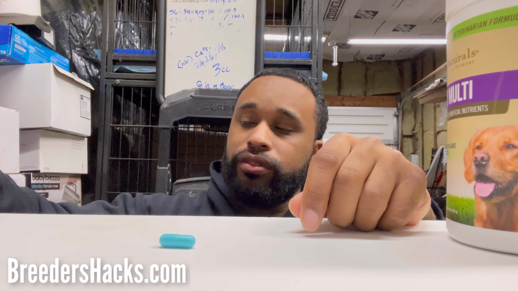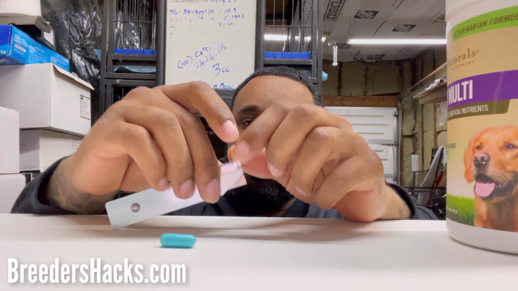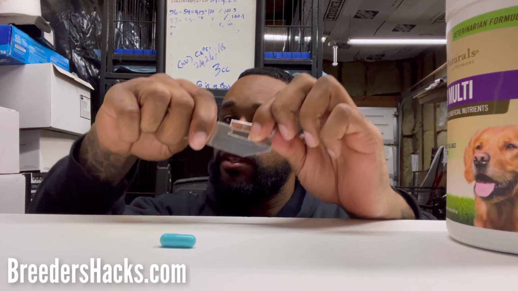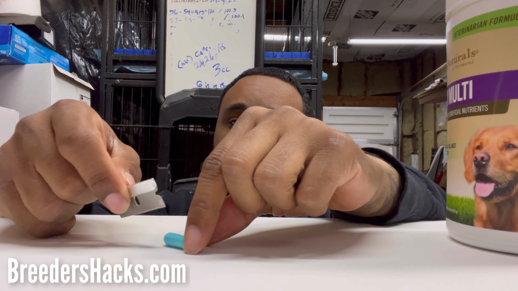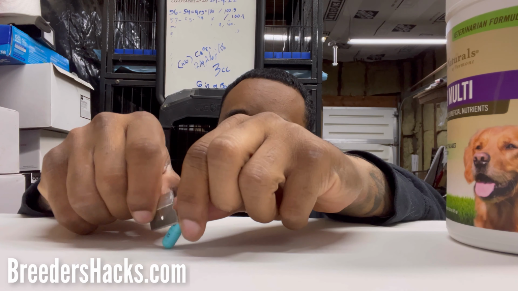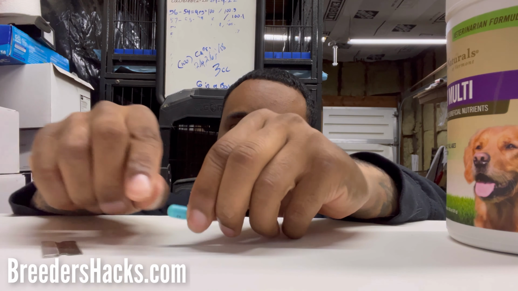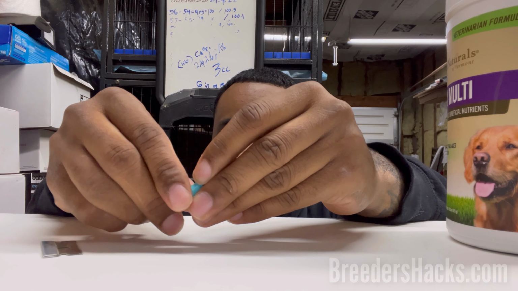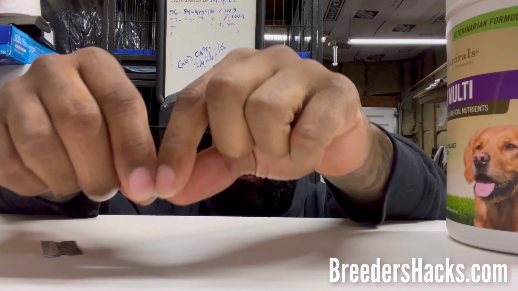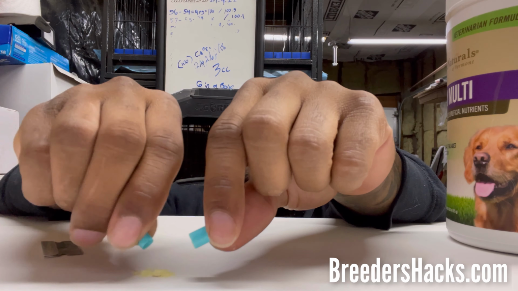So here's the doxy, right? Now what I'll do is take a blade like this, and all I'm going to do is open the capsule. That's all you're going to do. You probably could even do it with your finger. It all depends, each one is different. But anyway, I'm going to open this up and put this right here in the space. Make sure everything is out.